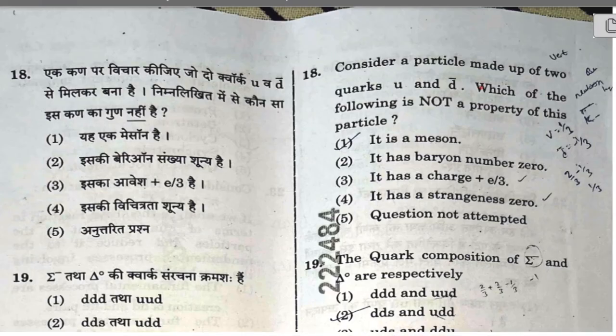Next, consider a particle made up of two quarks U and D bar. Which of the following is not a property of this particle? We know a combination of quark and anti-quark gives us a meson. So this is a meson and it has baryon number 0. It has charge plus E by 3. Let us calculate.